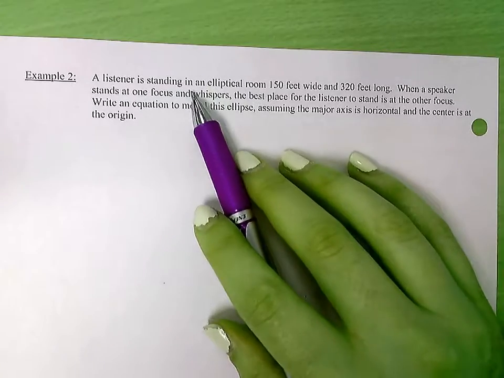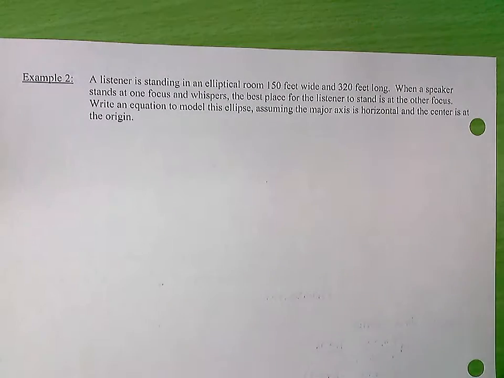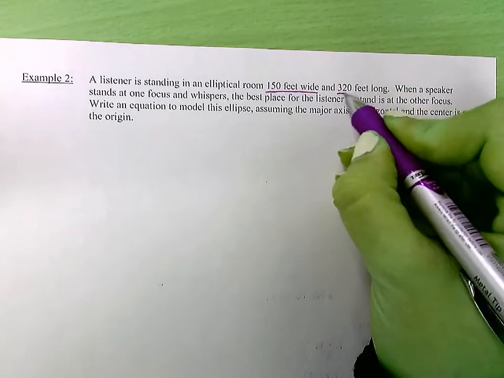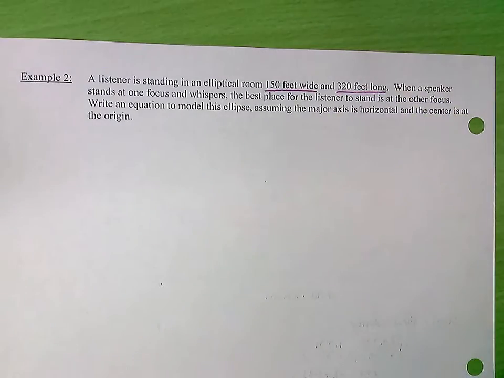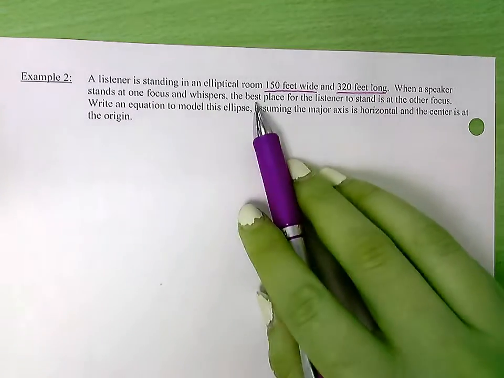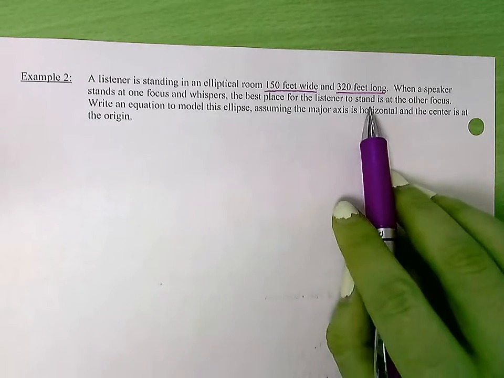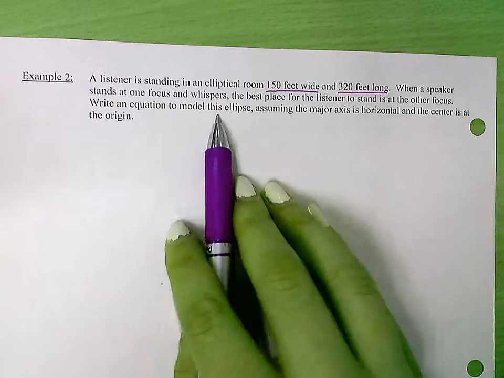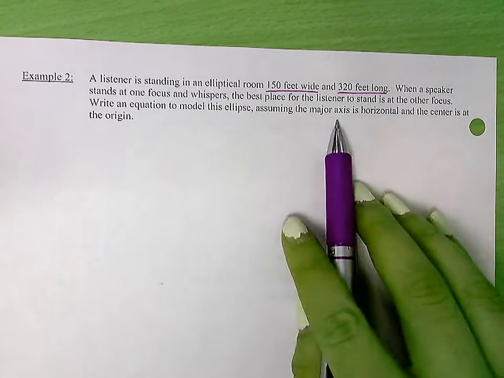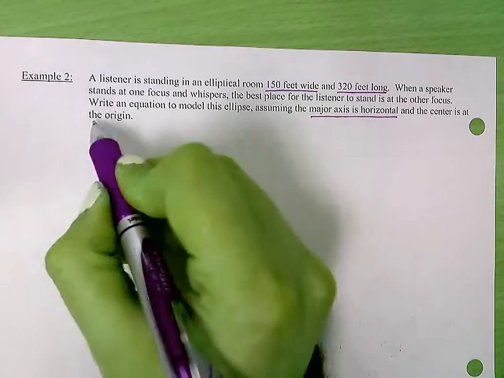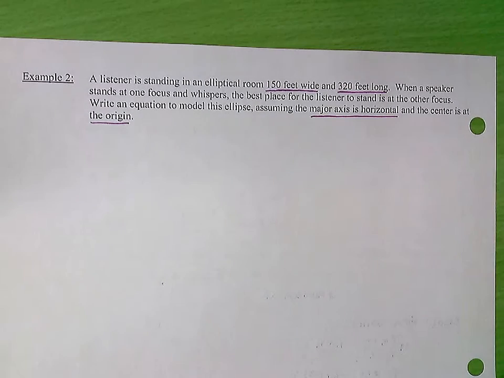A listener is standing in an elliptical room that is 150 feet wide and 320 feet long. When a speaker stands at one focus and whispers, the best place for the listener to stand is at the other focus. Write an equation to model this ellipse, assuming the major axis is horizontal and the center is at the origin.